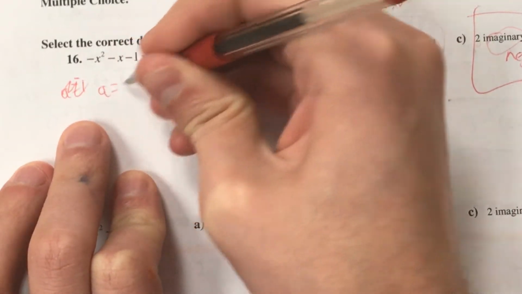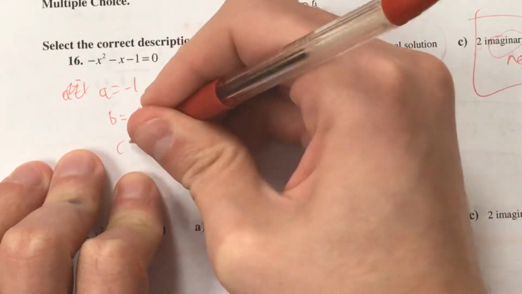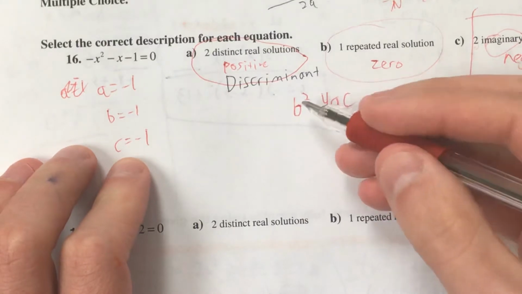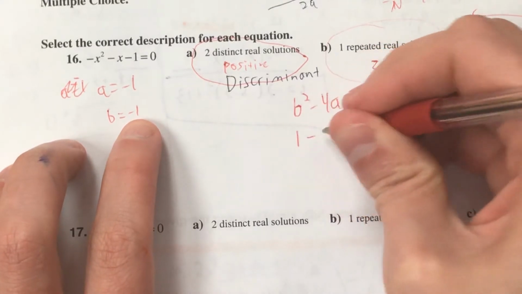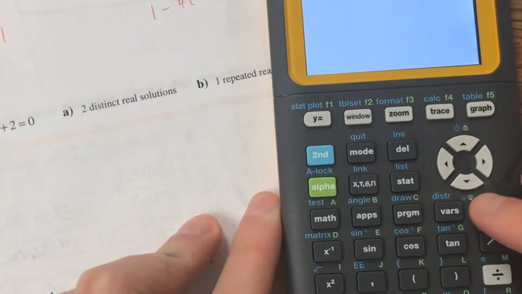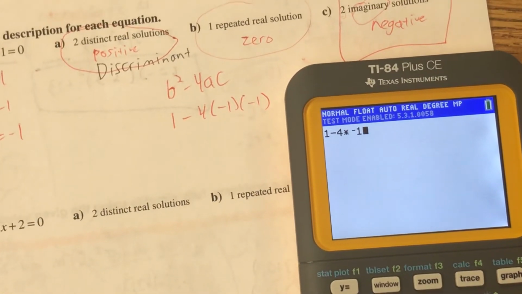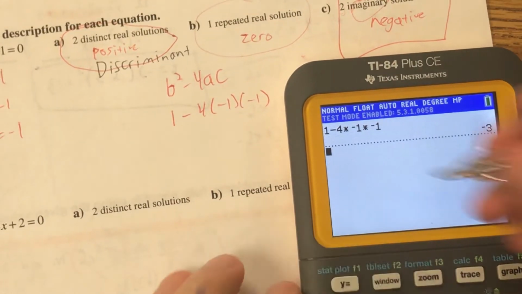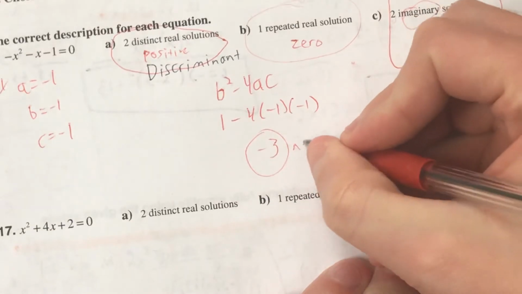And there you go. So for the rest of this, if you're just doing algebra, you can write down A equals -1, B equals -1, and C also seems to equal -1. And you just plug it in here. B squared, so -1 squared is a positive 1, minus 4 times A times C. You can do it in your head or on a calculator: 1 minus 4 times -1 times -1, and you get -3. Since that is a negative number, the answer is C, two imaginaries, because it's negative.